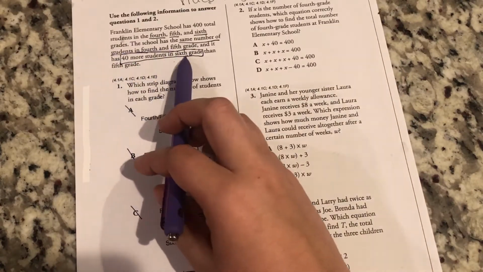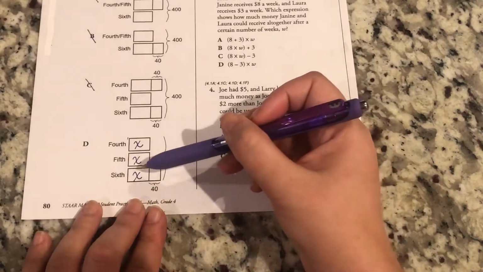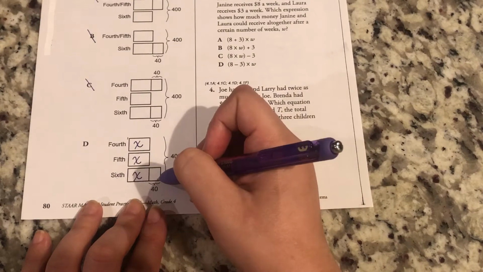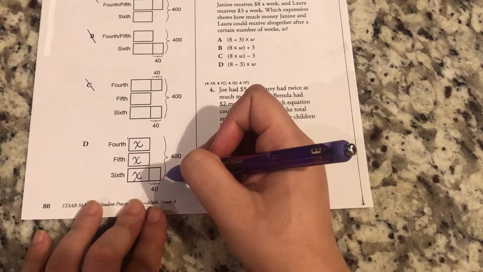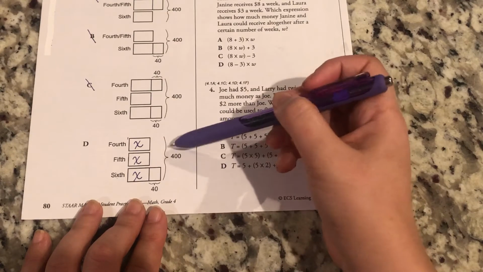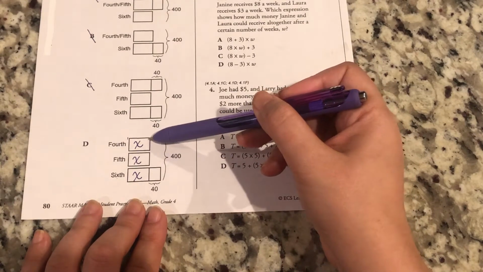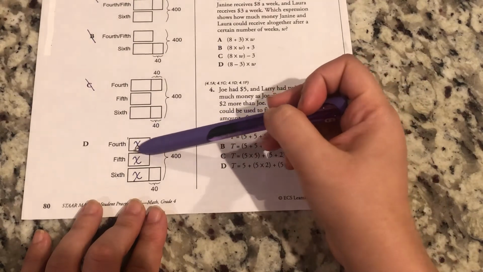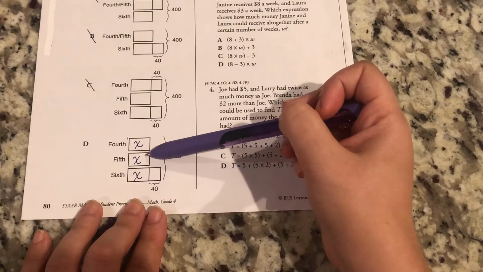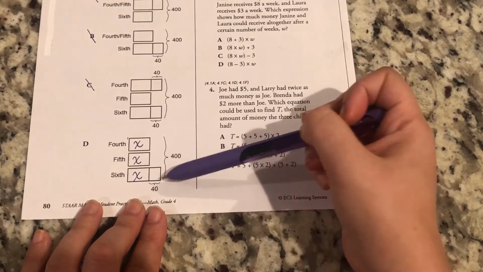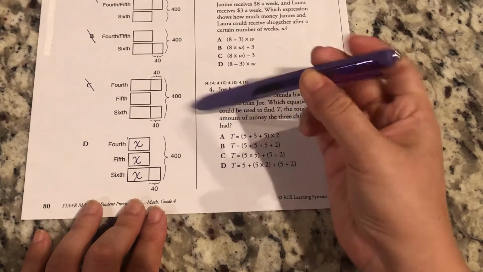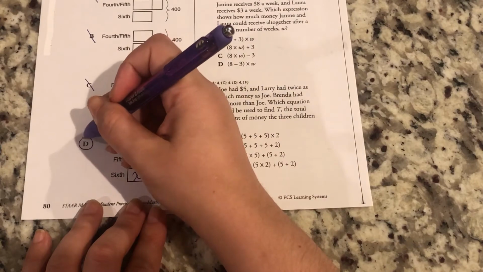Then we also know that 6th grade had 40 more students. So if you notice here in the diagram, whatever this number is, if we add 40 to it, then that's what's going to give us the total for 6th grade. Then here, we know that the total for all 3 grade levels was 400. So if we add whatever this number is, plus whatever this number is, plus whatever this number is, plus 40, then we should get 400, okay? So letter D is going to be our answer.